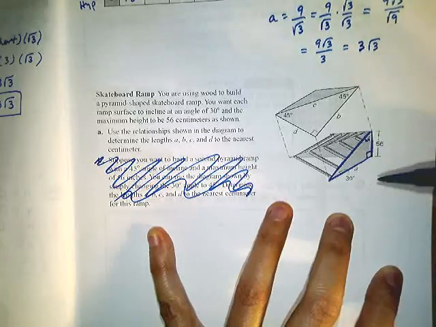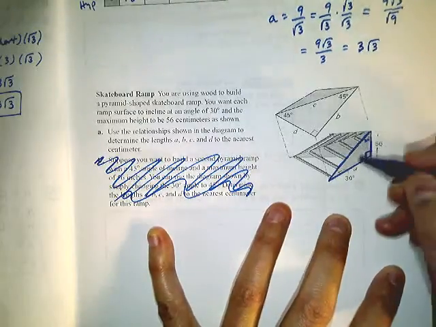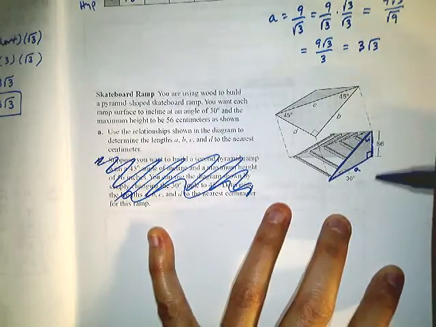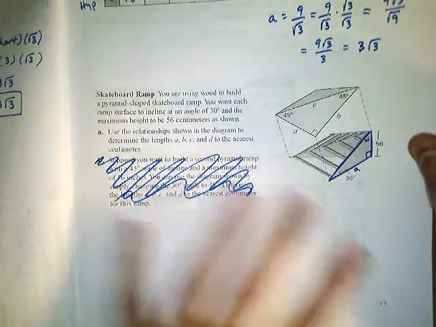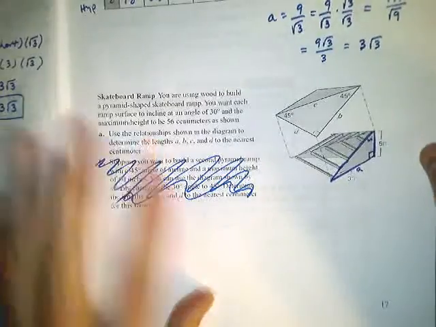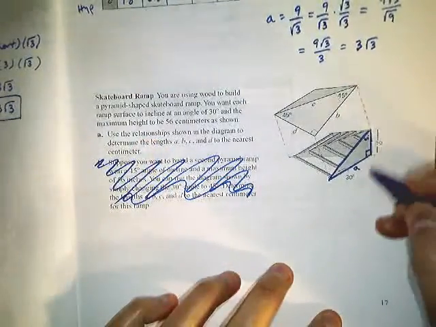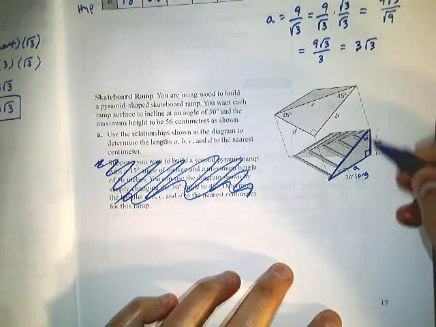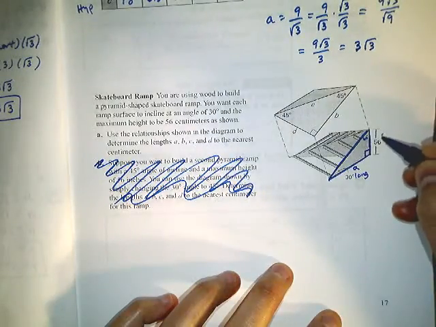to be 60. Okay. So if they want us to find side A right here, we can do that using the same properties that we practiced on in this section. Side A is the longer leg, and this side right here is the shorter leg.